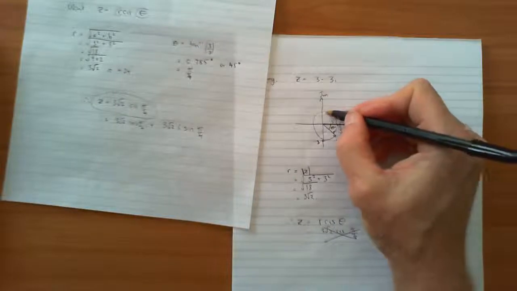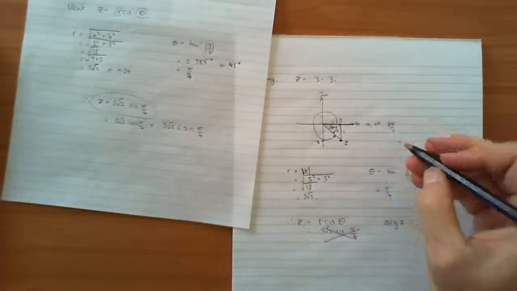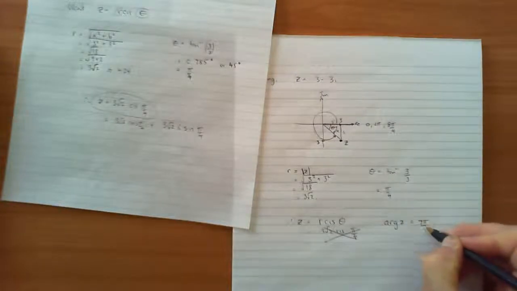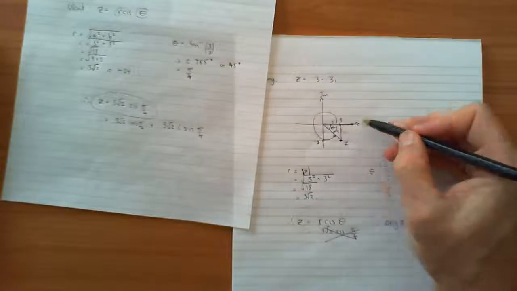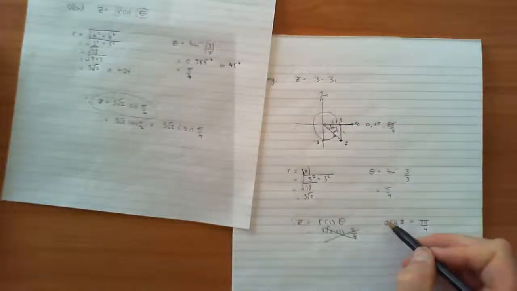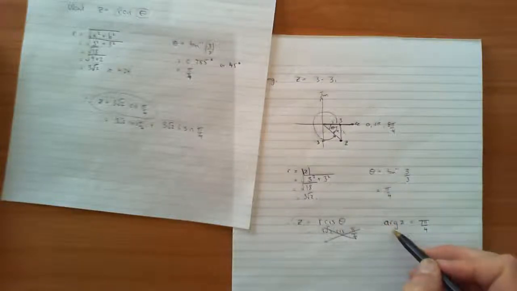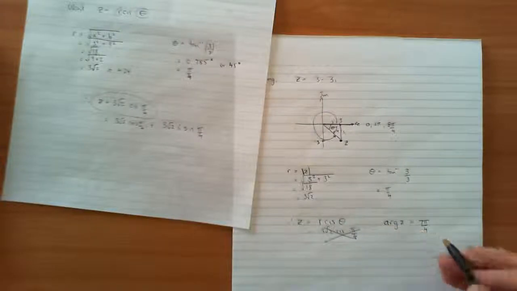So all the way around to here would be just pi on 4 short of that. So that would actually be 7 pi on 4. If we went another pi on 4, we'd be up to 8 pi on 4. However, this is little a arg z. That's the argument of z with the little a.